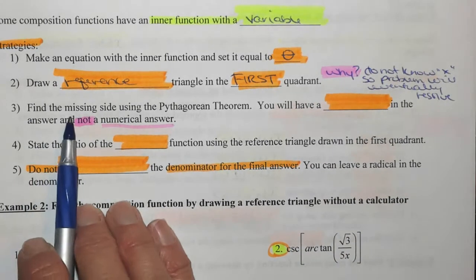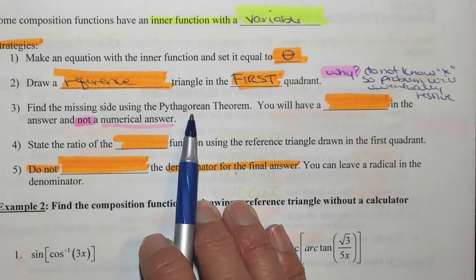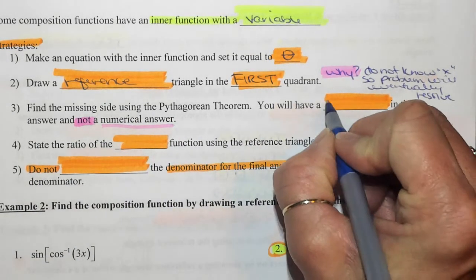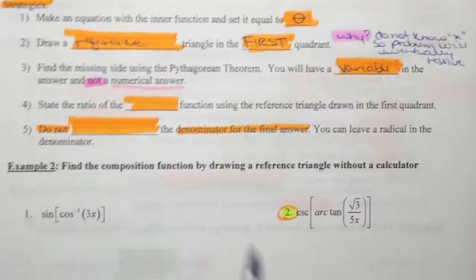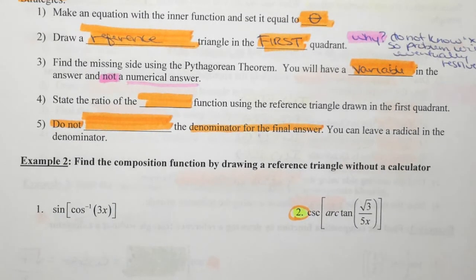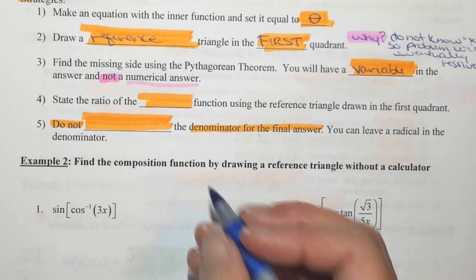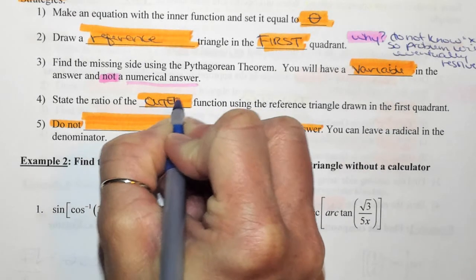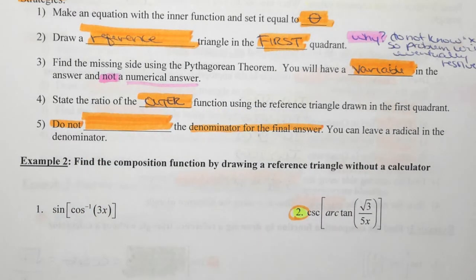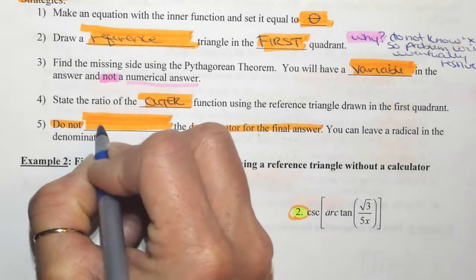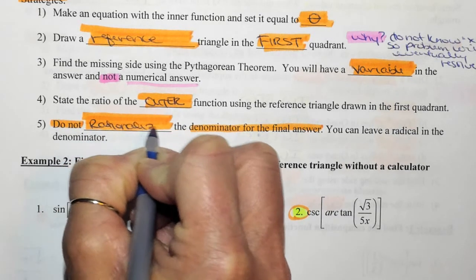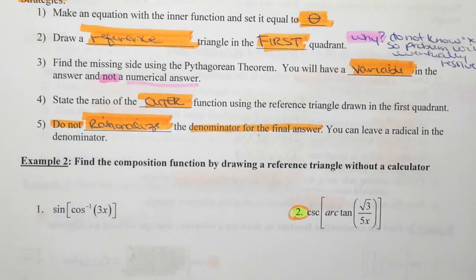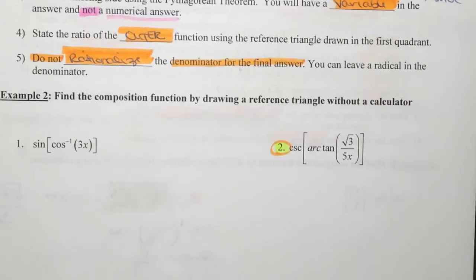So we will find the missing side, again, using the Pythagorean theorem. And then what you need to remember is that you will have a variable in the answer. You will not have a whole numerical answer like we did in the previous problems. So what we'll do is state the ratio of the outer function using the reference triangle drawn in the first quadrant. And just so you know, you do not have to rationalize the denominator. So just to make it easier for yourself, do not rationalize. You can leave a radical in the denominator. So if this is an opportunity to do it, do it.